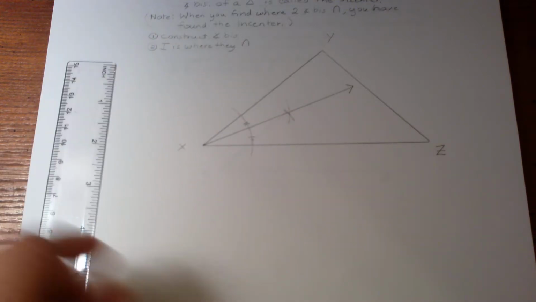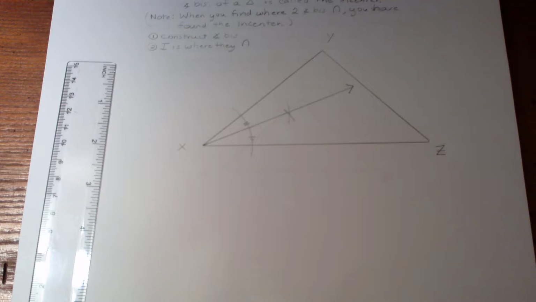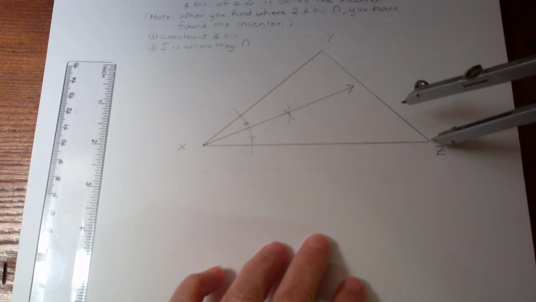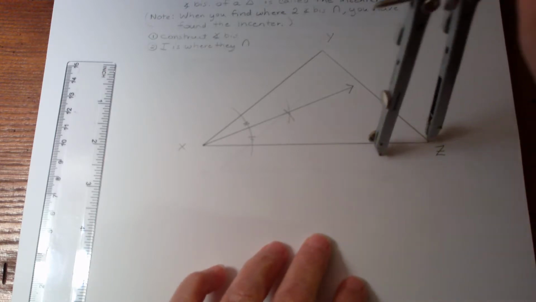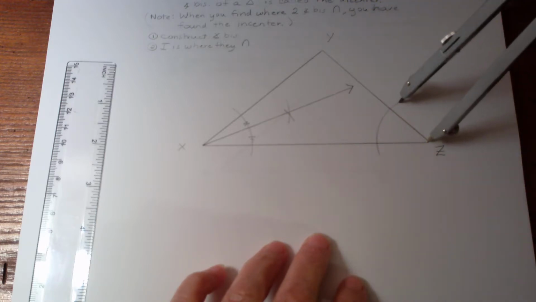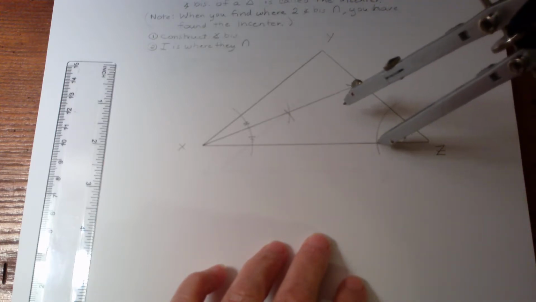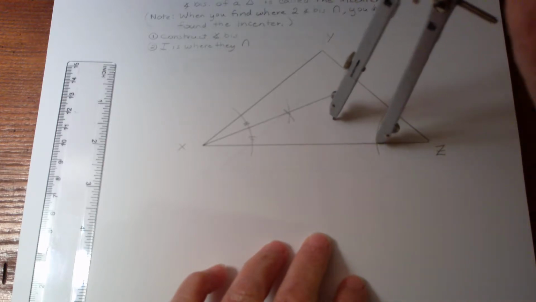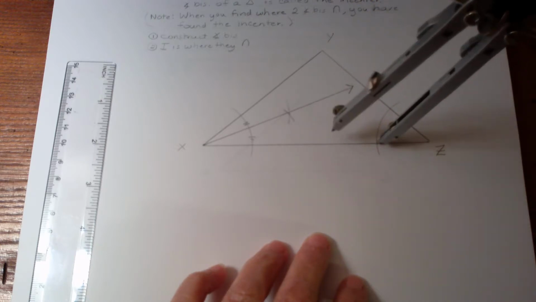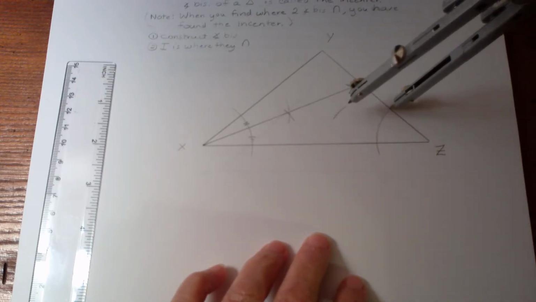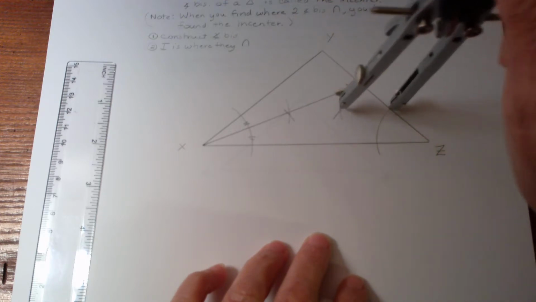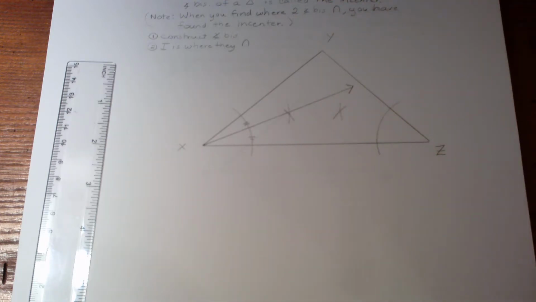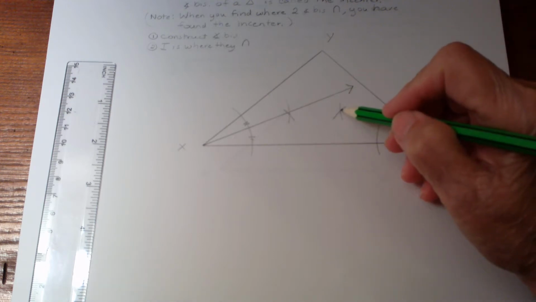I need to bisect another angle. Actually, you can bisect all three, but if you bisect two of the angles, they're going to intersect, and that will be enough for you to know where the incenter is. So I'm going to bisect angle Z as well. I'm going to cut an arc for angle Z, and then using the points that are determined by cutting this arc, I'm going to make arcs inside the triangle. And where these arcs intersect, I get another point.